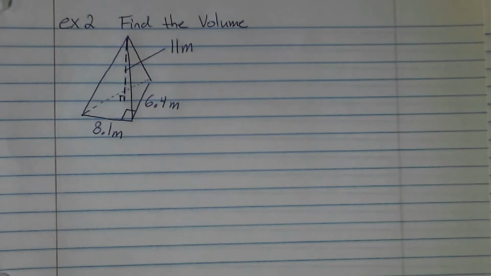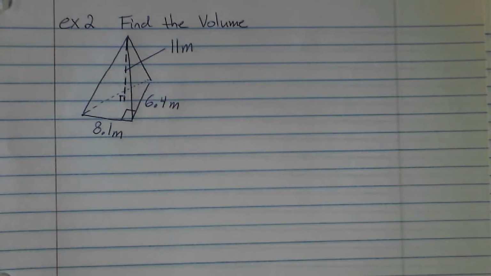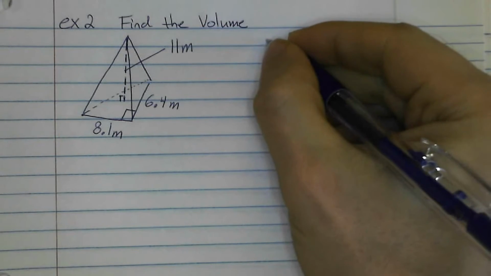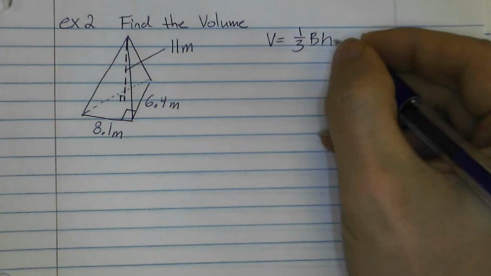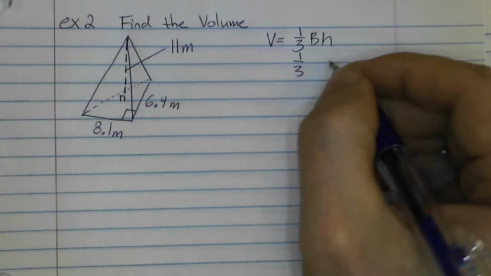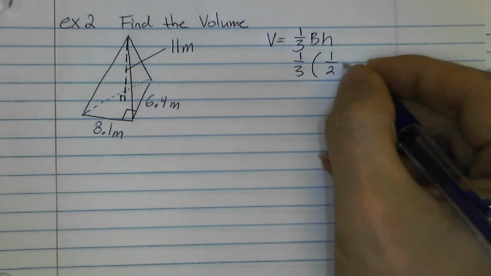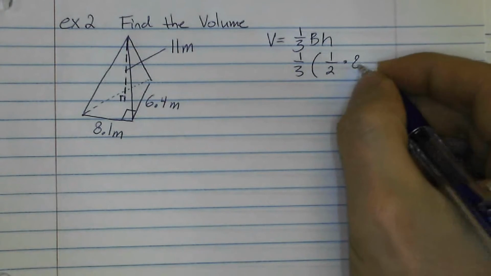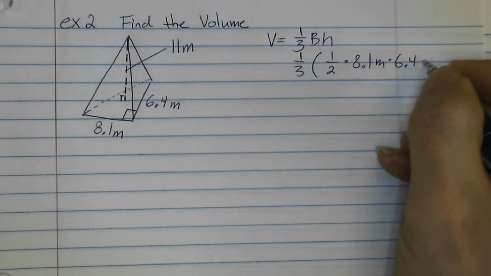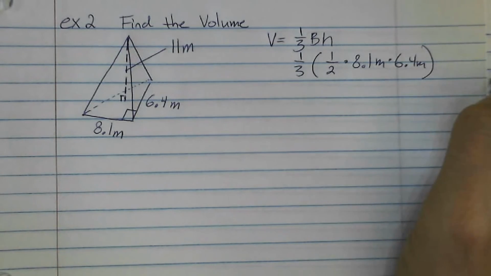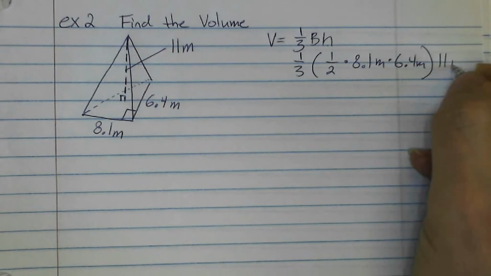Okay, so the next example we want to look at, example 2, you can see here that the base is a triangle. So we have a triangular pyramid. Again, our formula is the same. Volume equals 1/3 times the base times the height. So, our base this time is a triangle. Remember the formula for area of a triangle. We have 1/2 times base of the triangle times the height of the triangle. And we're going to multiply this all by the height of the whole entire pyramid, which is 11 meters.